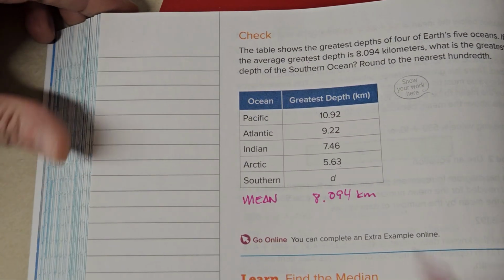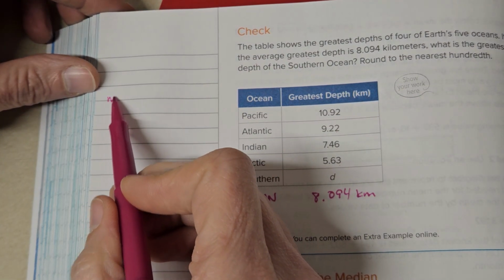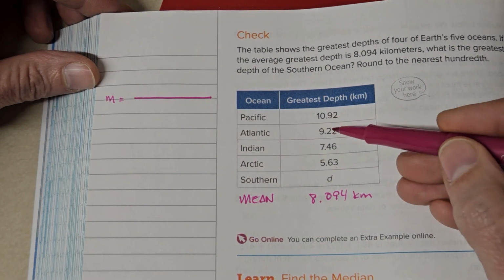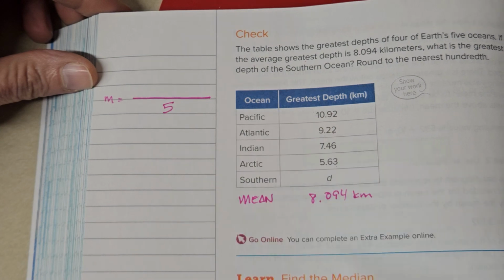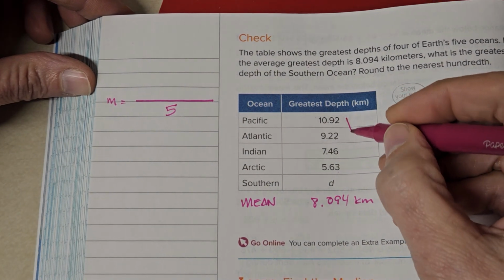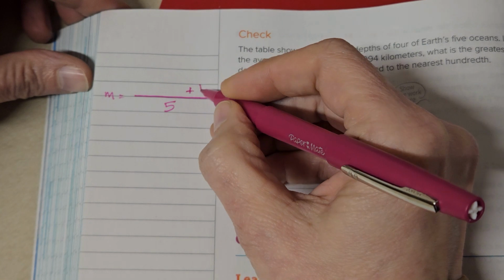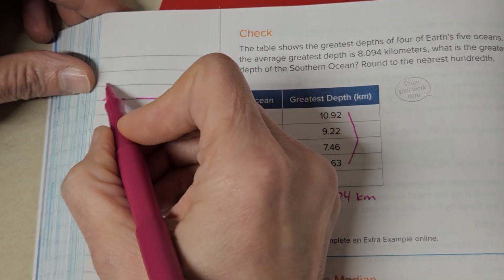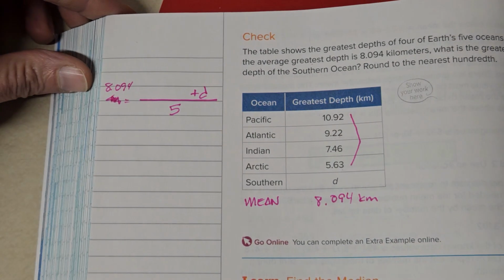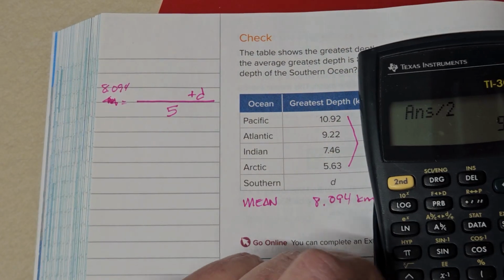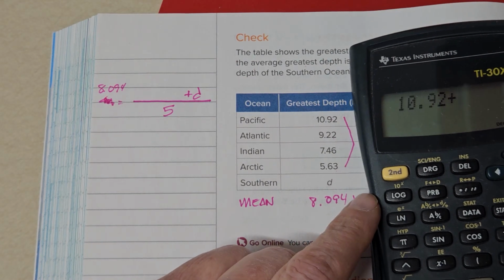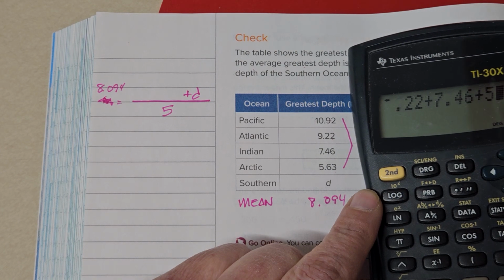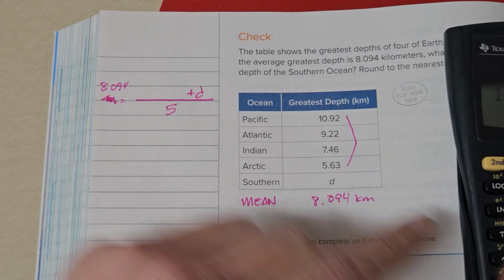Okay, we're going to set this up just the same. Remember, to find the mean, you add up all the numbers and divide by how many there are. 1, 2, 3, 4, 5. There's going to be 5. So we're going to add all these up, and we're going to put D in the mix. And then we know the mean, so the mean is 8.094. And then let's add all these up. 33.23.